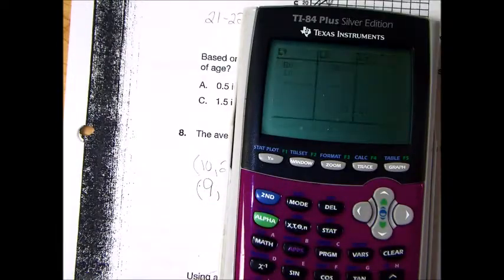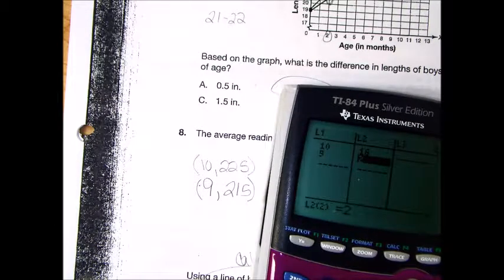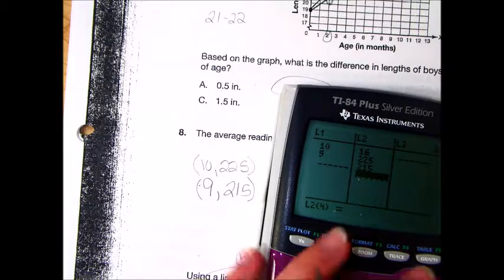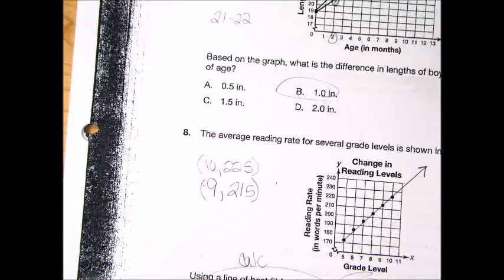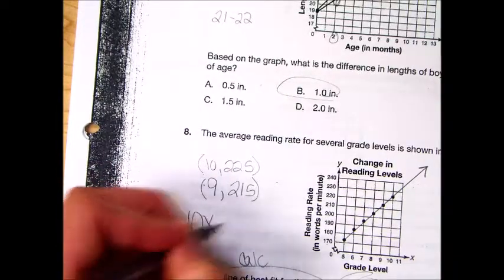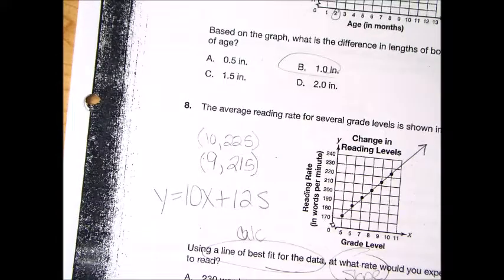So stat, edit, type in your x's, which are 10 and 9. Type in your y's, which are 225 and 215. Remember, you go up and hit clear and hit down if you want to clear it out, okay? Stat over 4. So I've got 10x plus 125. And they want me to plug in a 12th grader.